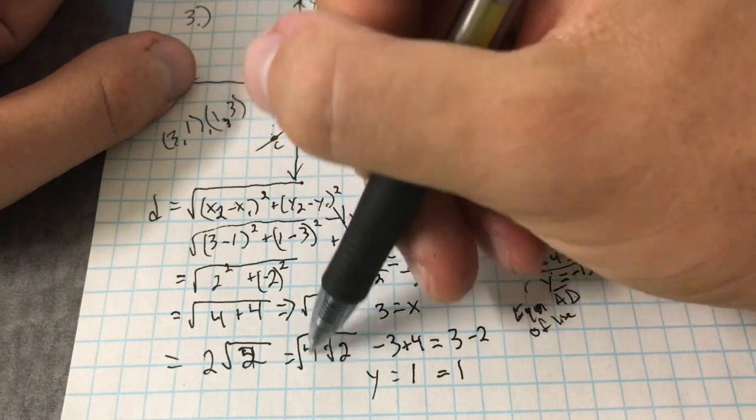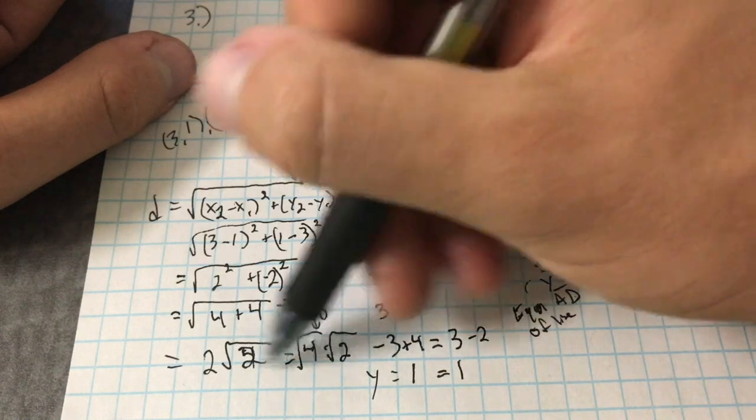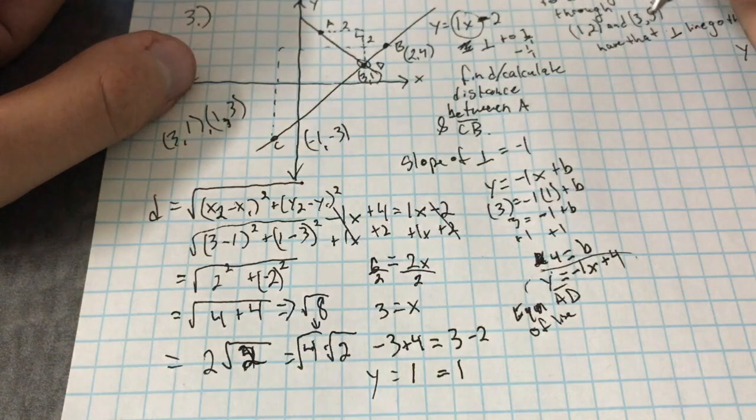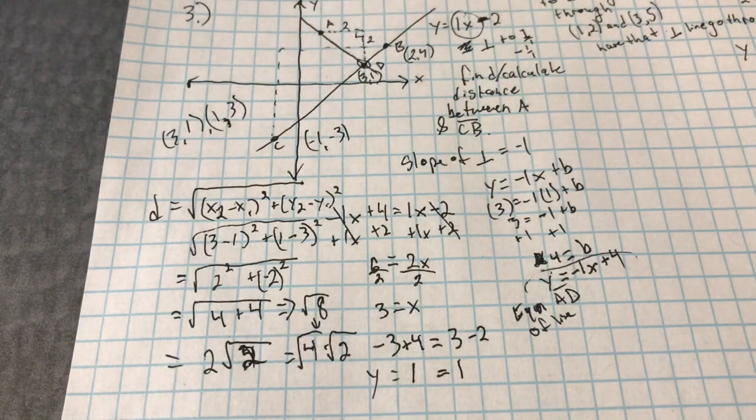Square root of 8 is equal to square root of 4 times square root of 2. I can simplify square root of 4 to 2, leaving me with 2 square root of 2. All right, you should be able to answer something like that. Ready for the next one?